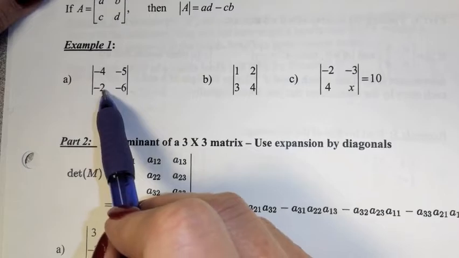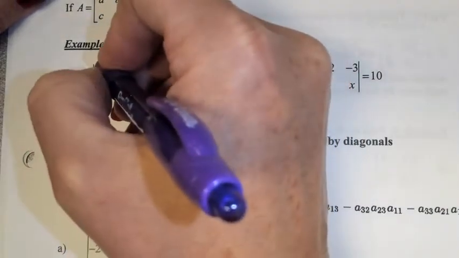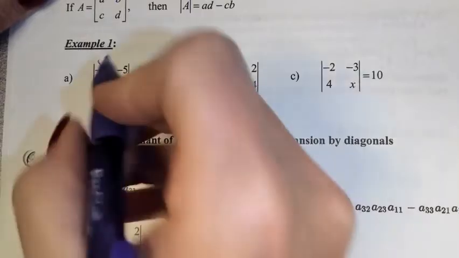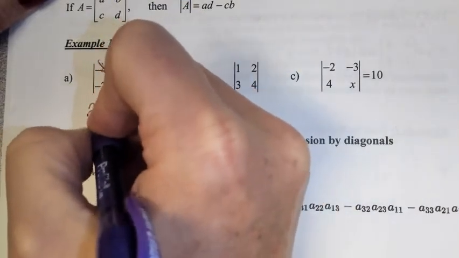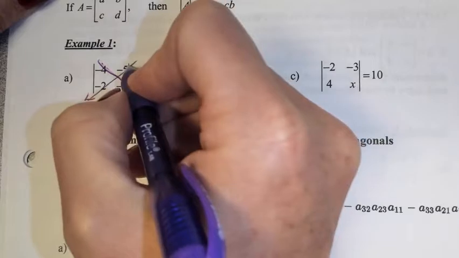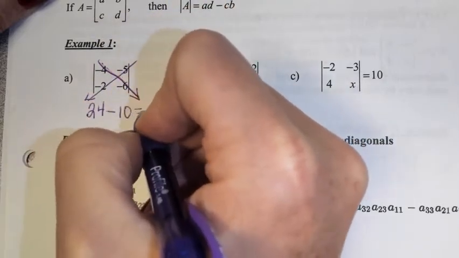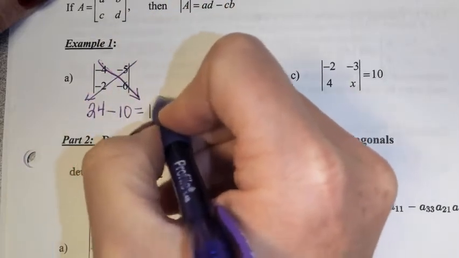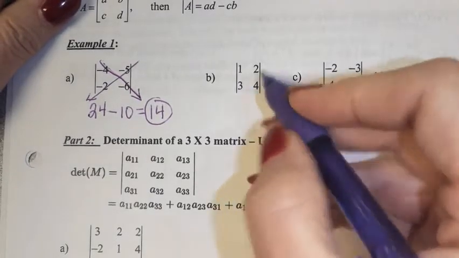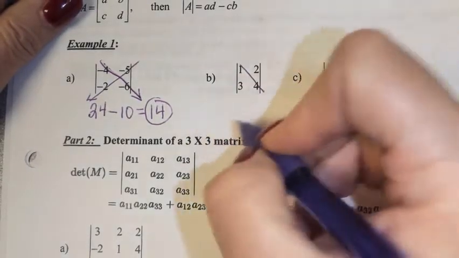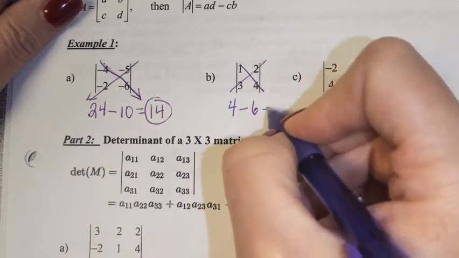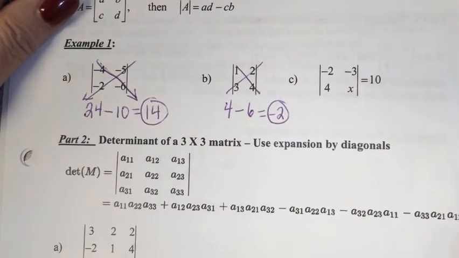So in example 1, we're going to go across diagonally down to the right, and we're going to do -4 times -6, that's 24, minus, and then we're going to go backwards, and we do -5 times -2, and that's 10, and so this determinant is going to be 14. So it's a pretty easy process. You should try the next one. We're going to get 4 minus, go backwards, 6. That's going to give us -2.